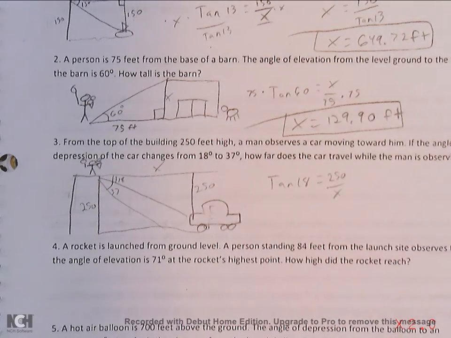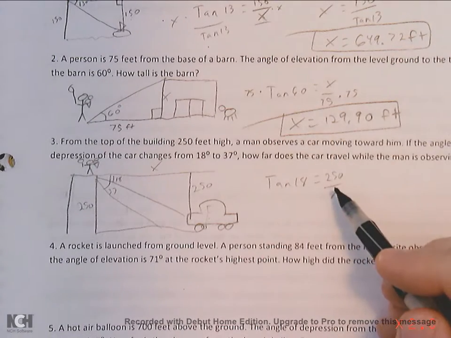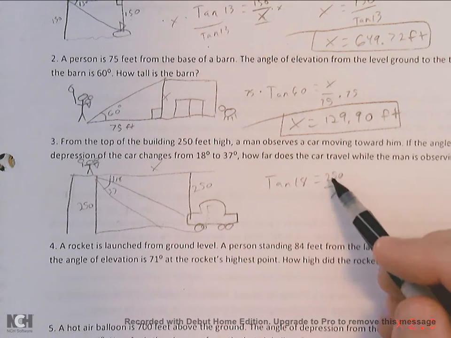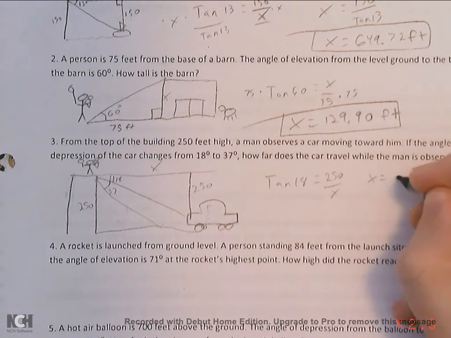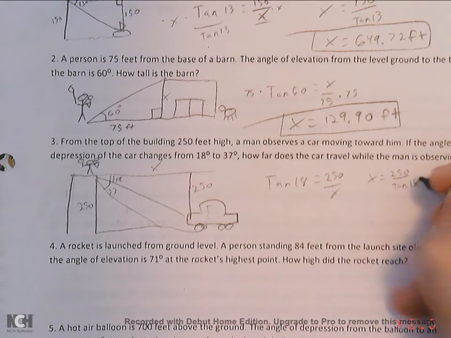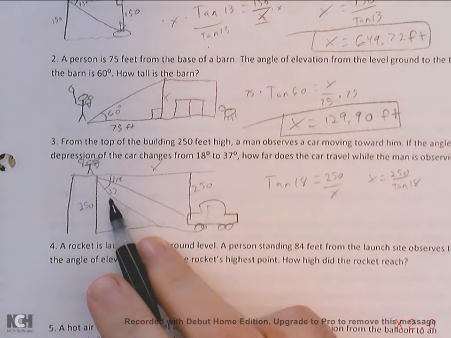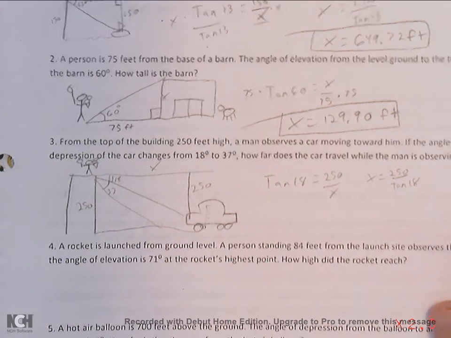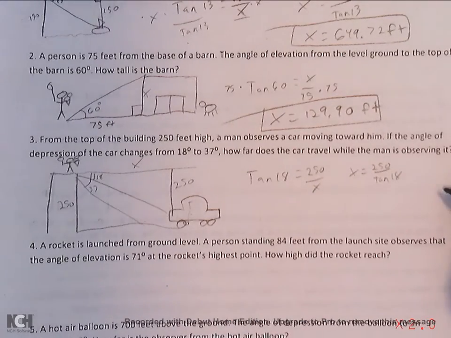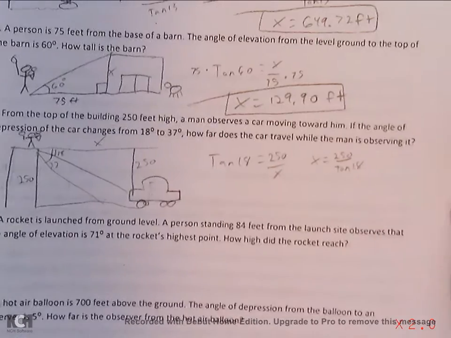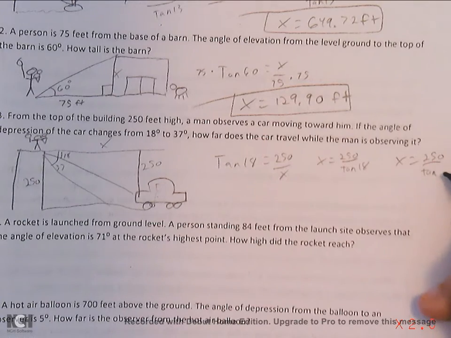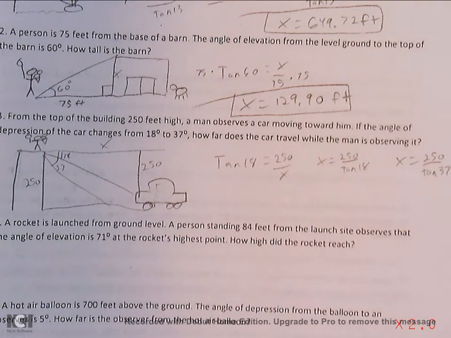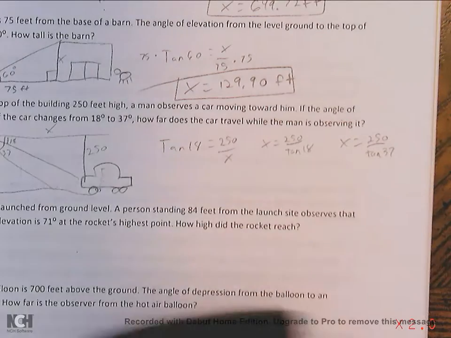Which again, at this point, you guys should realize the pattern. It just turns into 250 divided by tangent of 18. So x is going to equal 250 divided by tangent of 18. And I can also just, in order to save myself some trouble, set up what the other one would be. It would be x is equal to 250 over tangent of 37, because it would be solved the same way, right? So let's start with the first one.